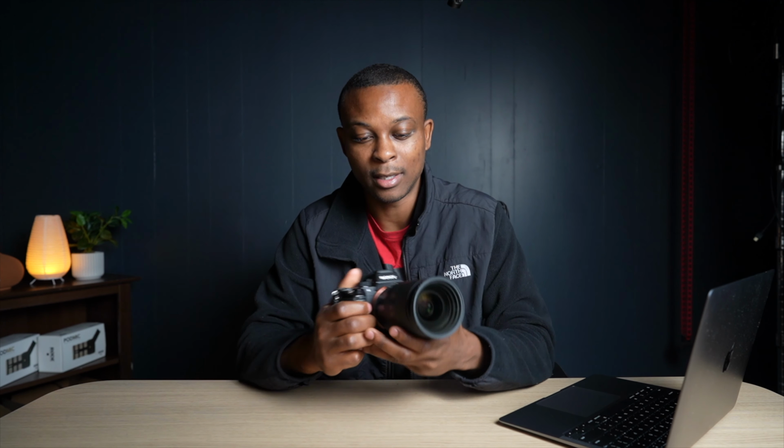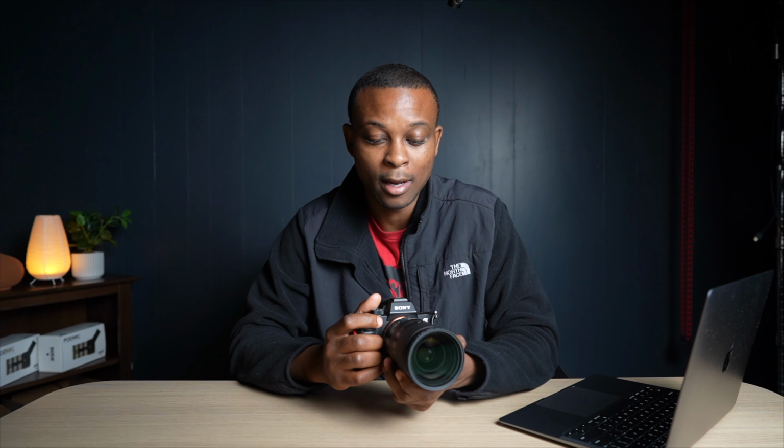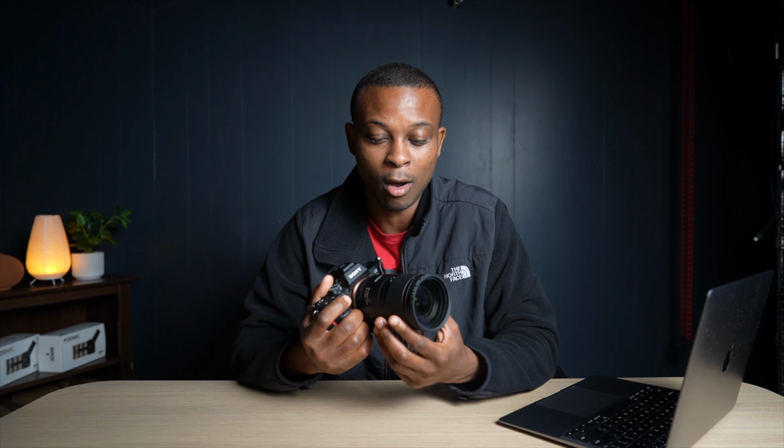What I mean by that is, for instance, this is a 28 to 75 Tamron zoom lens, and the lowest f-stop that you can shoot at on this lens is f2.8 all the way through the zoom range. Well, when I first got this lens, I used to shoot at f2.8 for every single image that I took.